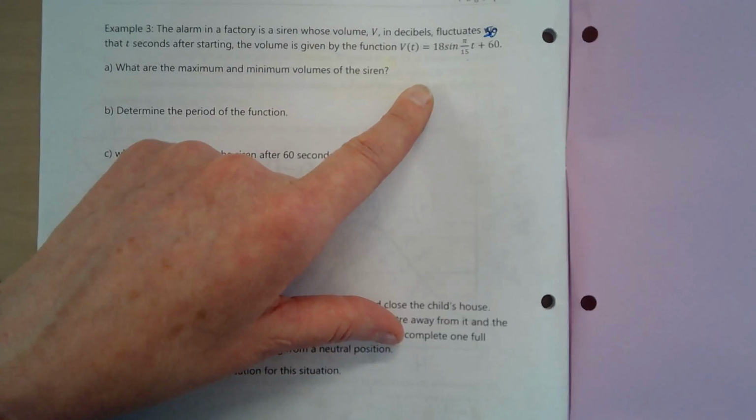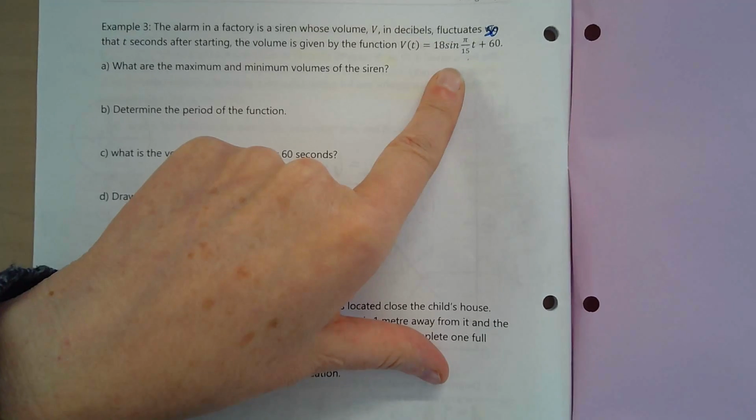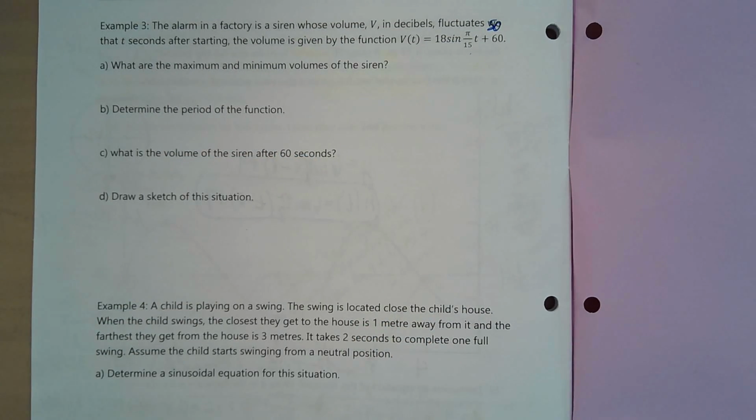Very complicated equation. But sound also travels in waves, right? Sound reaches our ears in wave formation, so that's another example of a use of a sinusoidal function. When we say sinusoidal function or wave function, that includes sine or cos, right? They both travel in waves. Okay, what are the maximum and minimum volumes of the siren? Okay, take a sec, give me the max and minimum volumes of the siren.